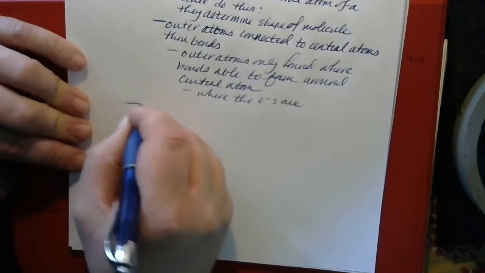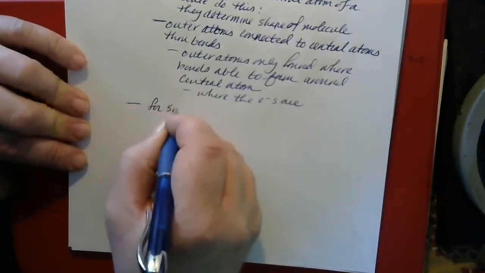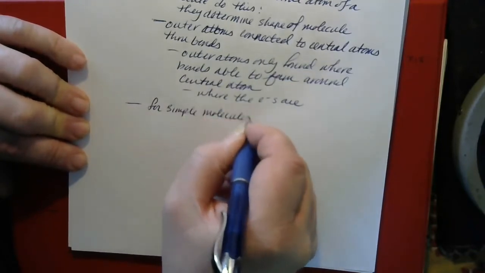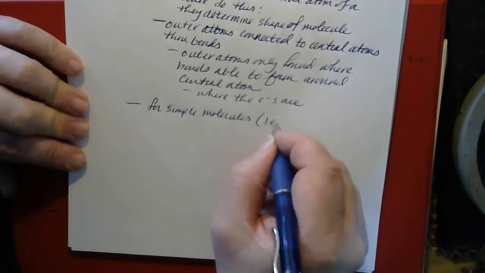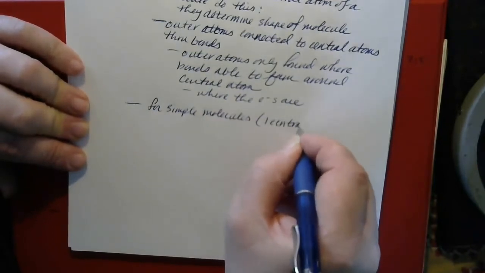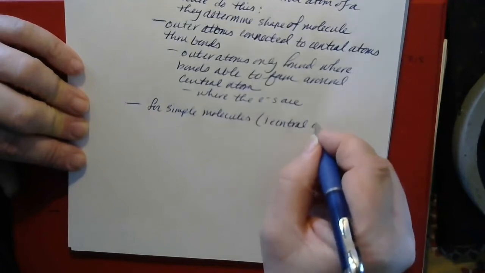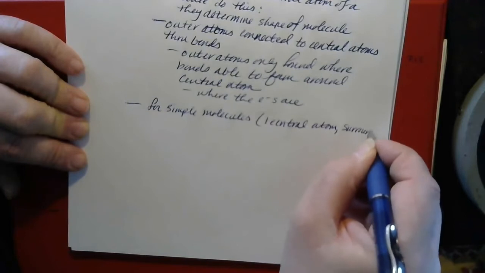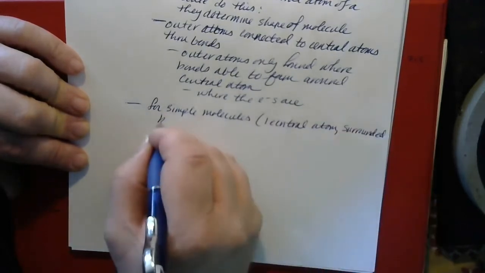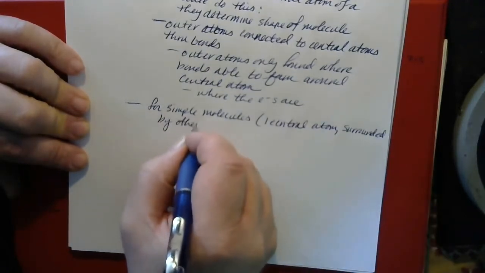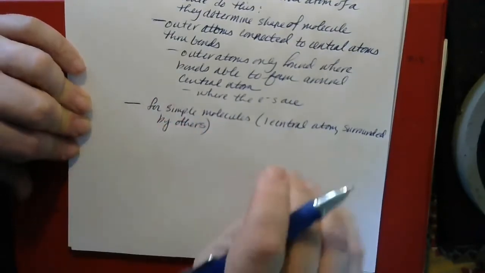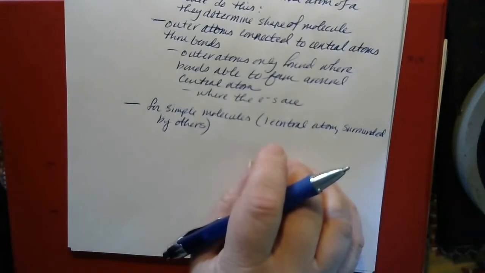For simple molecules, and by that I mean one central atom, like most of the ones we've been looking at so far, then you really only have to check the central atom to determine the shape of the molecule.